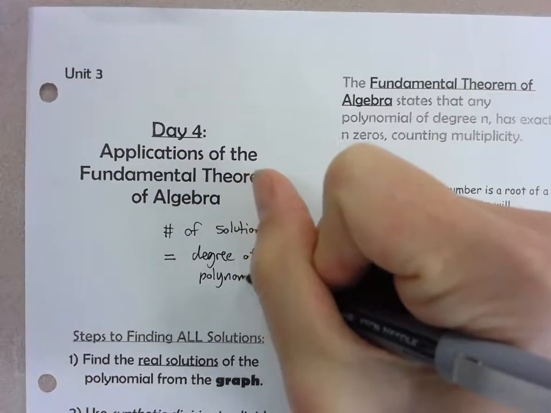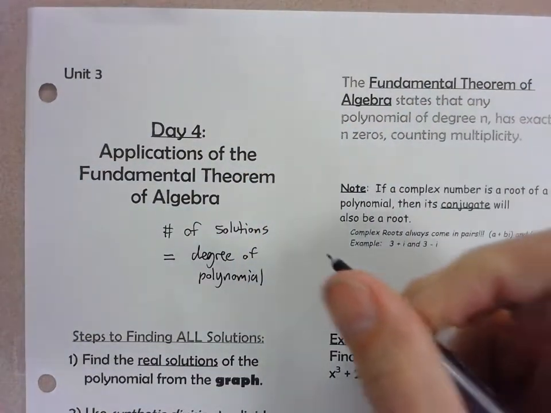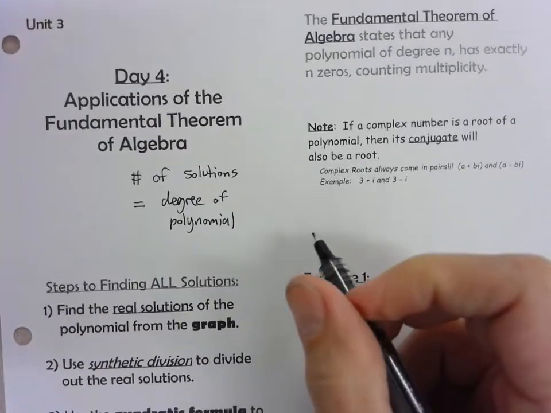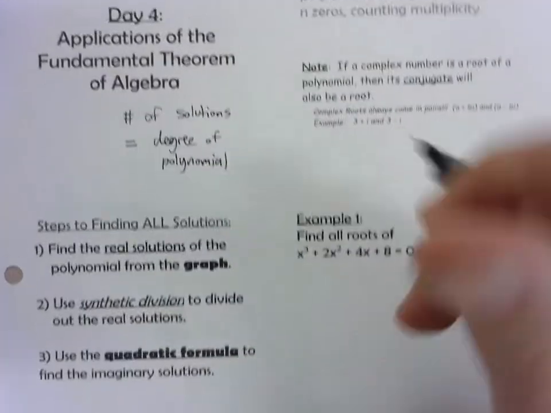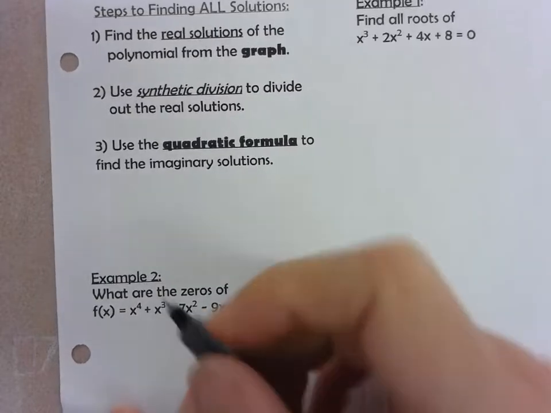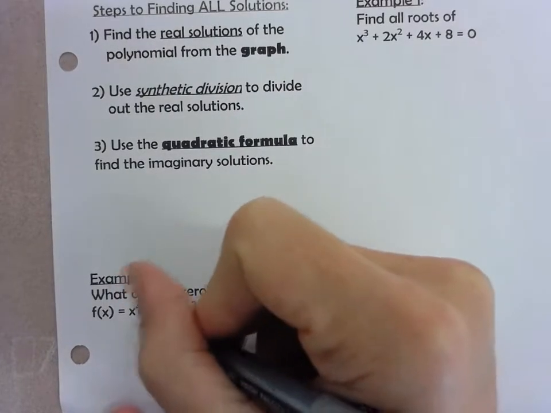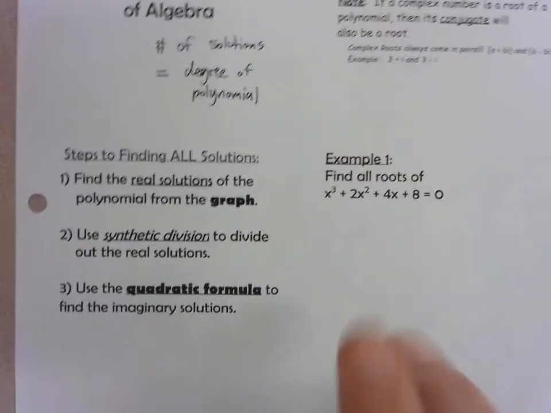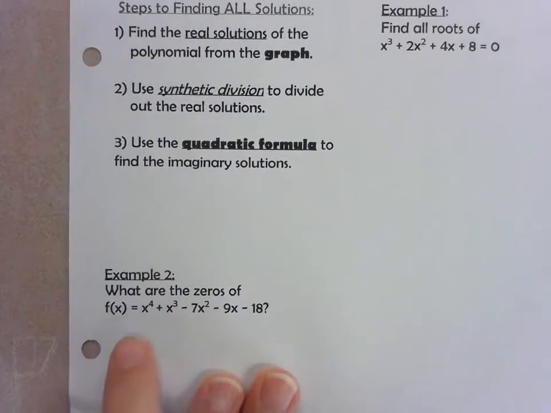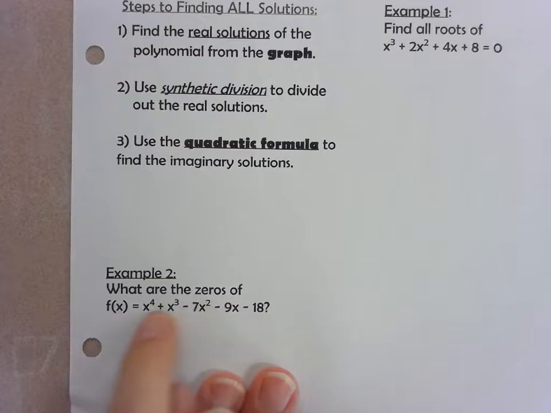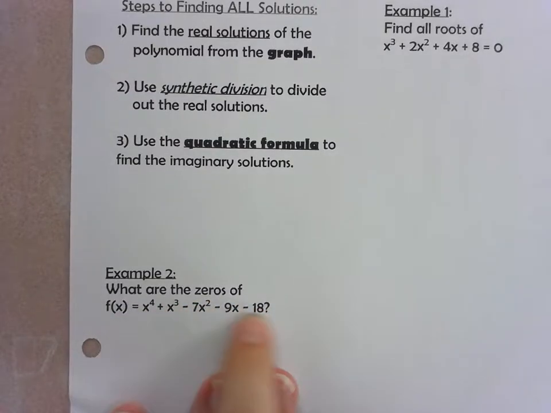What is the degree? It's simply the highest exponent that you see in a polynomial expression. So for example 1, the degree would be 3. For example 2, since that exponent is 4, the degree would be 4. So there are going to be 3 solutions to this equation and 4 solutions, zeros, if that were equal to 0.